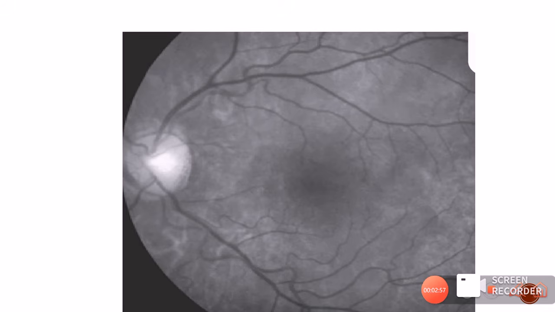Only the choriocapillaries are getting filled up, and as they are getting filled up, you can see a faint whitish fluorescence in the background, and on top of that you can see the black retinal vessel, and this indicates the choroidal phase of the FFA.